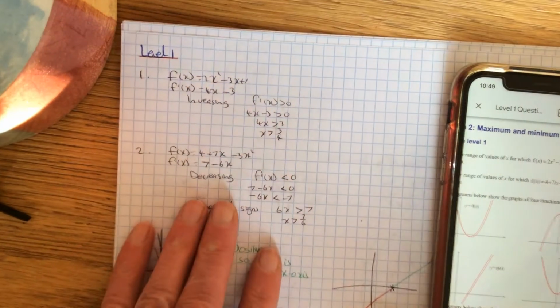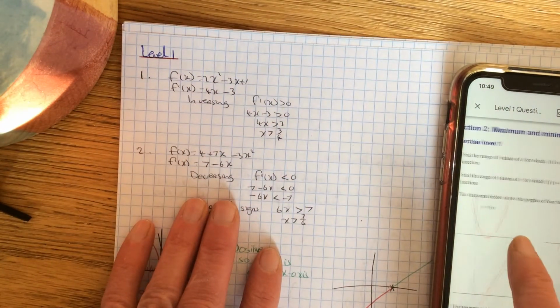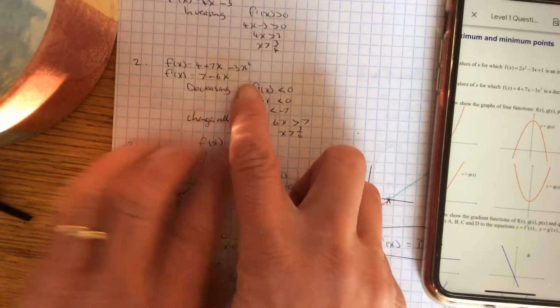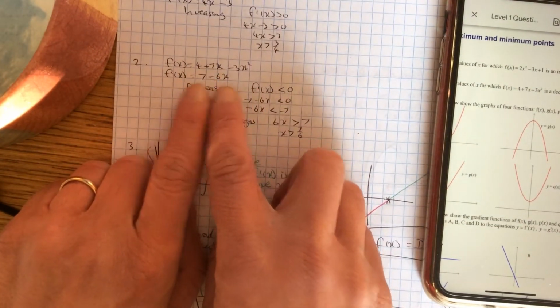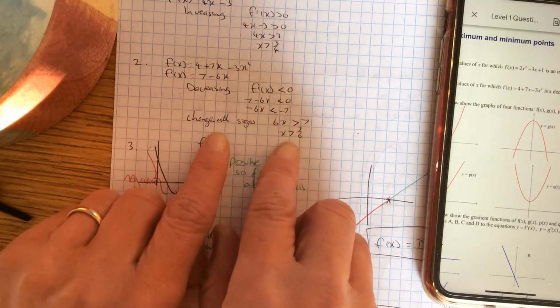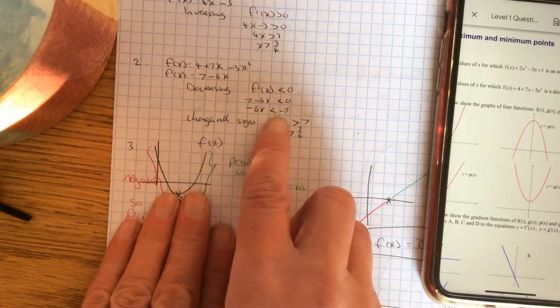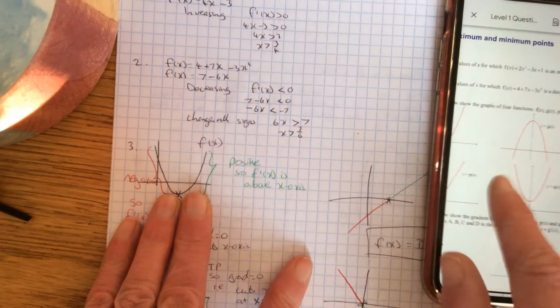So that's just straightforward. Number 2, find the range of values for which it is decreasing. So it's exactly the same. F dash x, remember that is dy by dx. Put it under 0 and solve. And just remember, when you're changing all signs, you change the inequality as well.